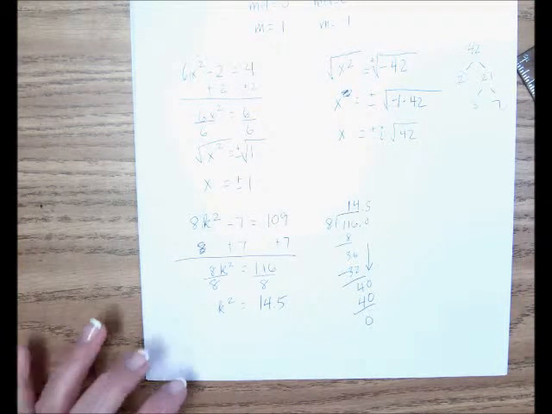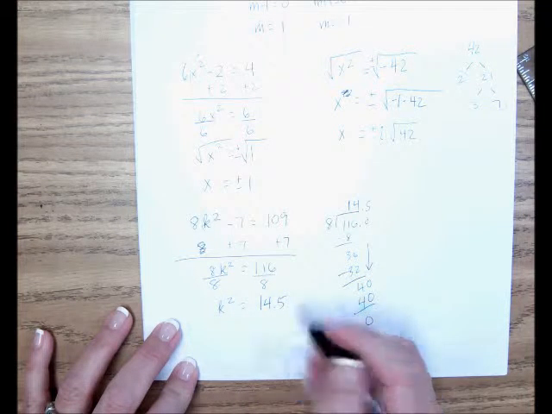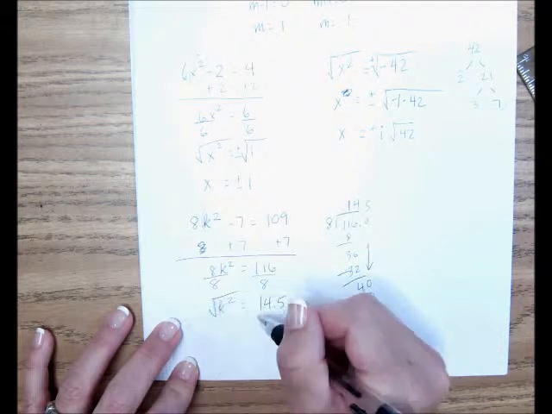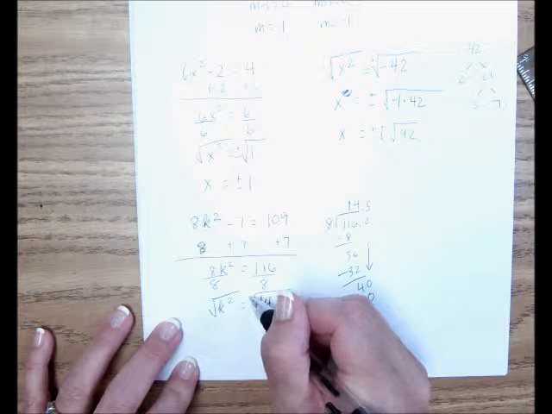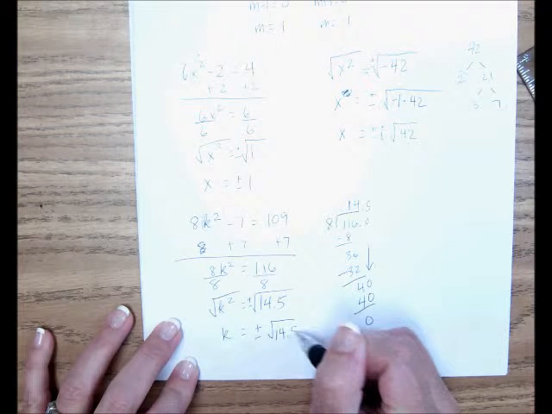Right off the bat, I know that I'm just going to end up taking the square root of both sides. So k is equal to positive or negative the square root of 14.5.